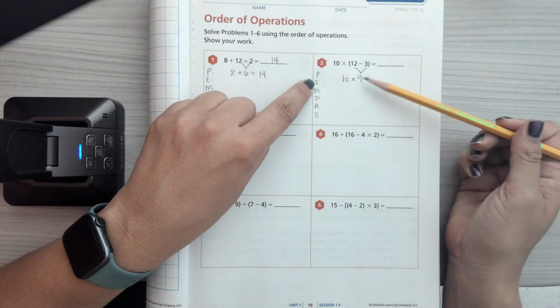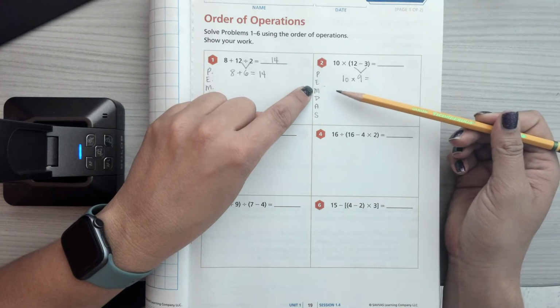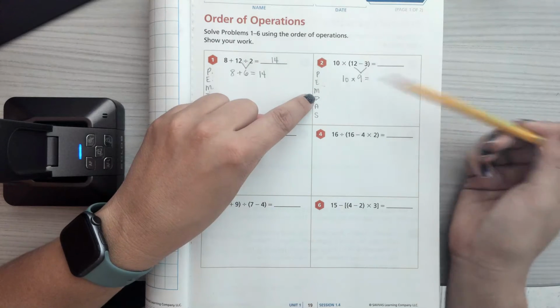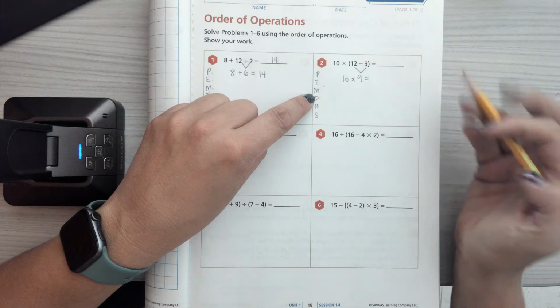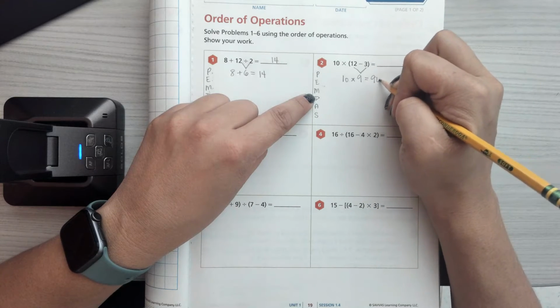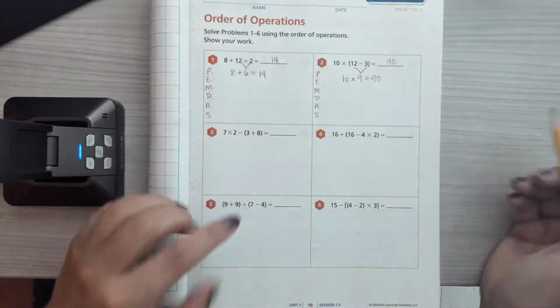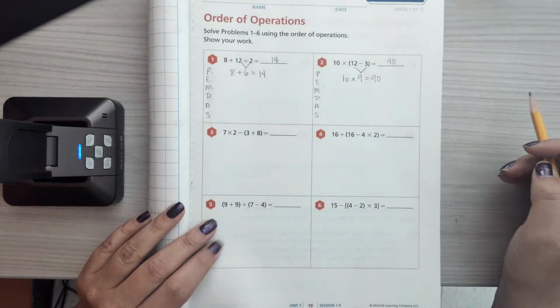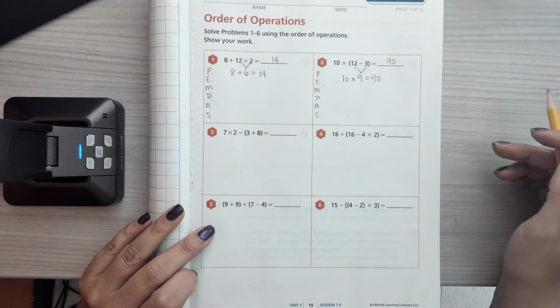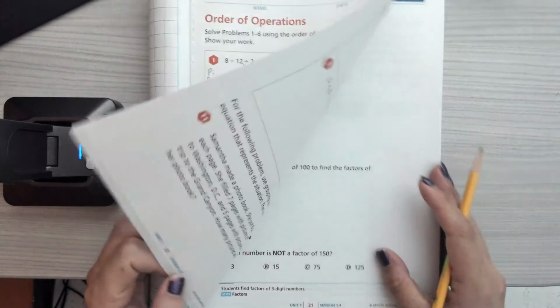Go to the E. Are there exponents? No. Is there multiplication or division? Yes. So I would then do 10 times 9, which is 90. Okay. All right, so these are just a couple examples of how to do some problems using order of operations.